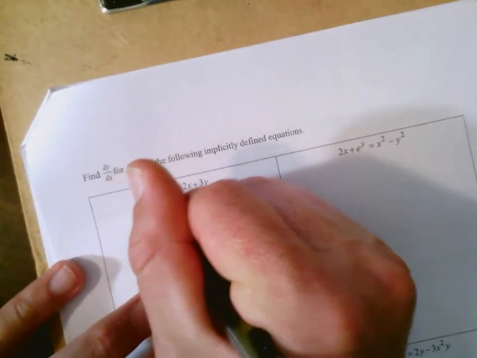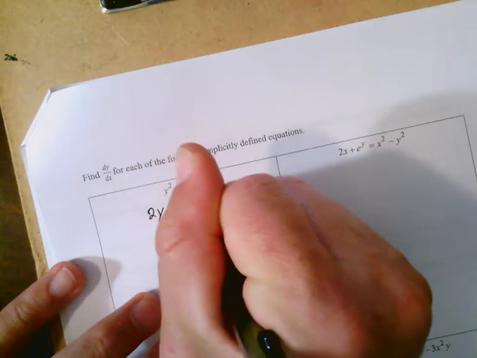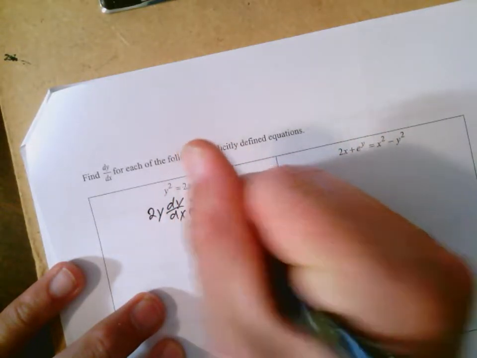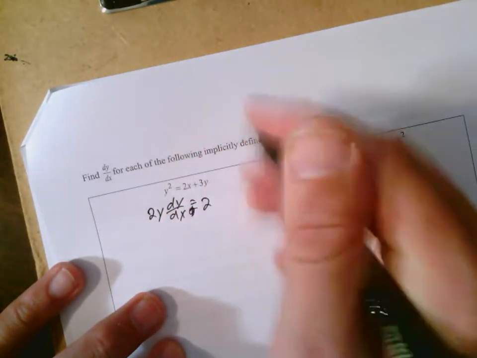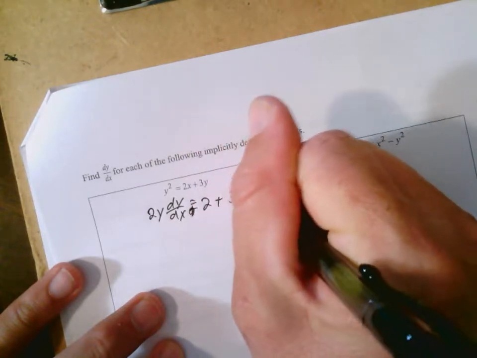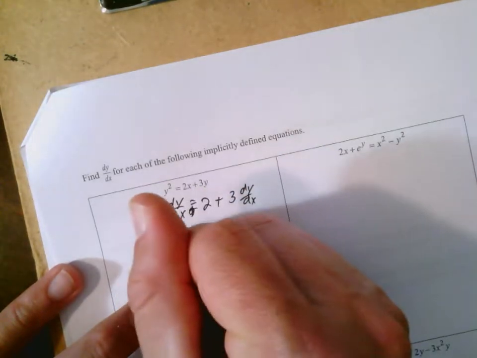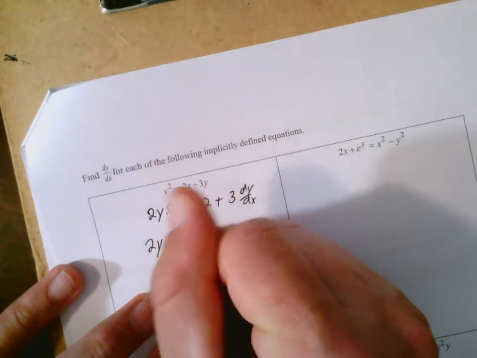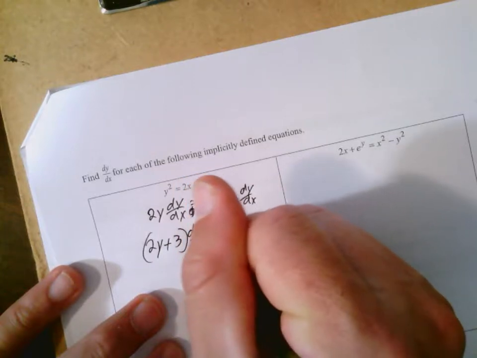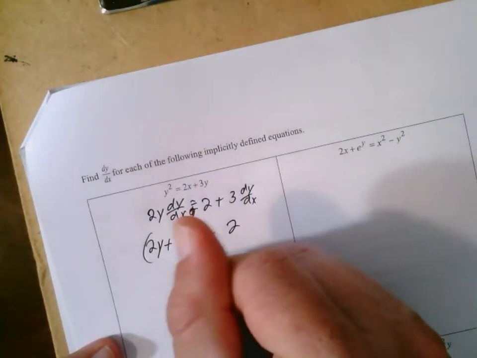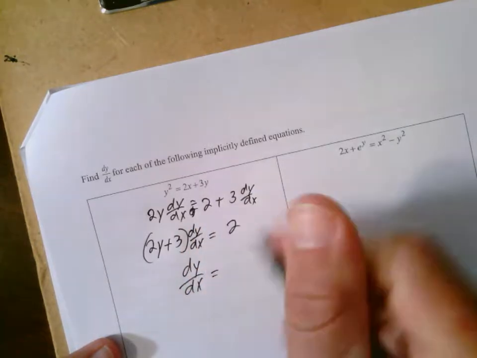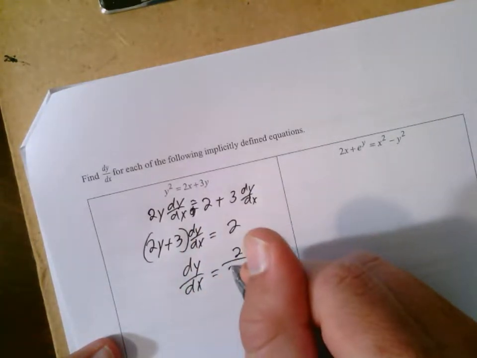Alright, so let's do more practice with implicit differentiation. And so this is just real quick, how do you do it? Y squared is 2y dy dx plus 2, or equals 2. The derivative of 2x is 2. The derivative of 3y is 3 dy dx. We need to get dy dx to the same side and factor out the dy dx. And then divide.